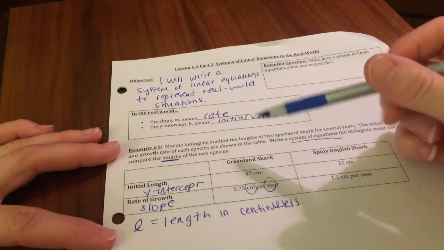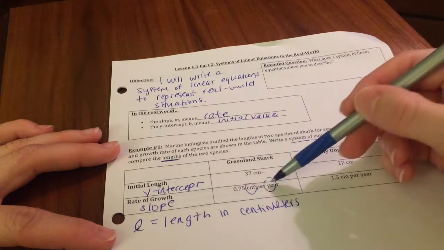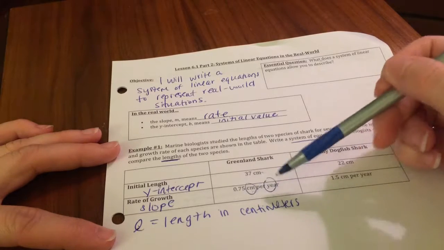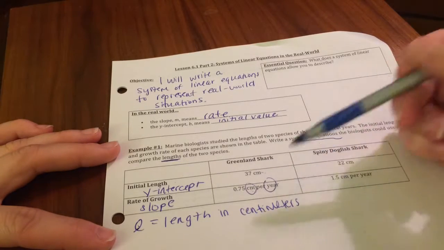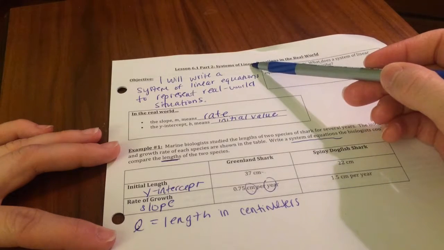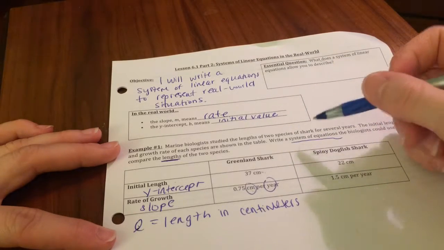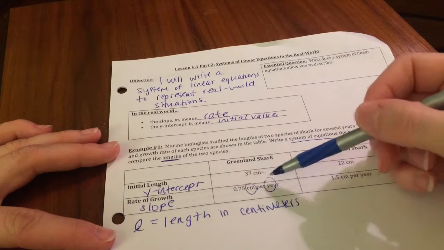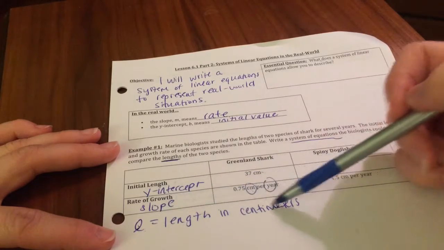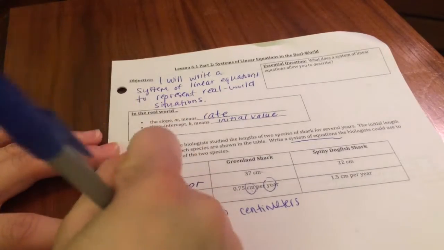So the first variable, we're talking about length in centimeters. The way that you're going to get your other variable for your equation is you look at the units for the rate. Centimeters is our first variable. Years is going to be our second variable. Because remember, linear equations have 2 variables. So, in this case, we have centimeters and years. L is going to represent length in centimeters, and then years, let's say T for time in years.